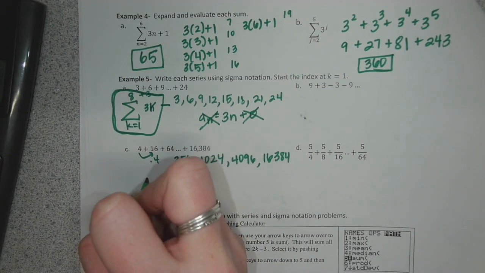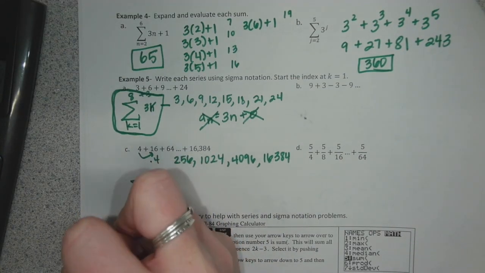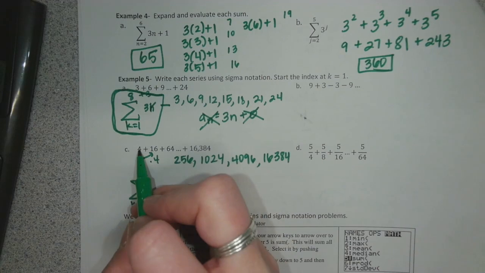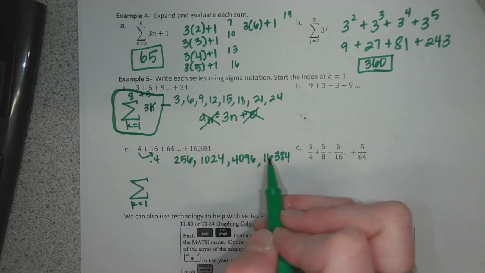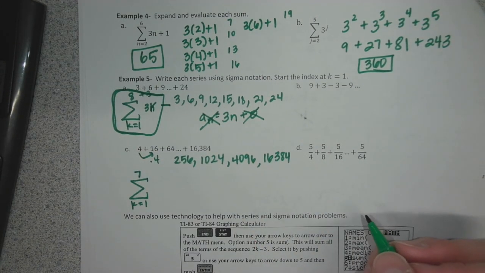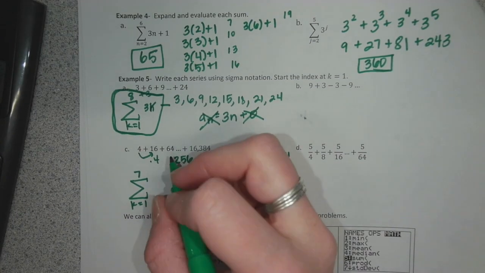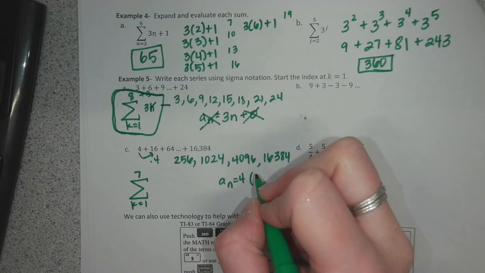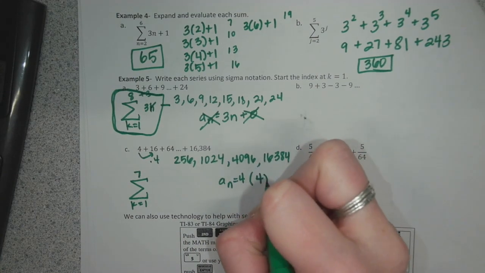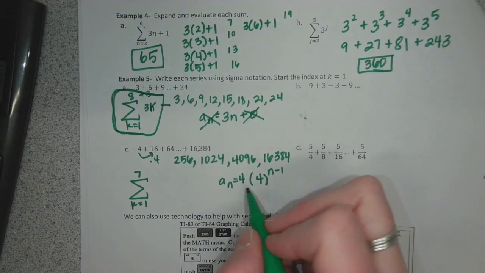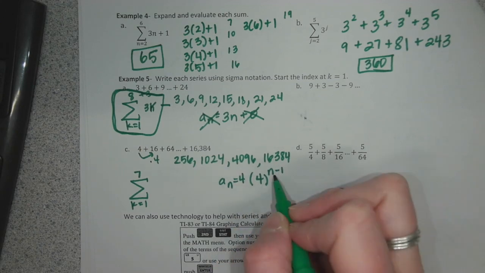So we've got our sigma k equals 1, 1, 2, 3, 4, 5, 6, 7 terms. And then our explicit formula would be a sub n equals our first term, which is 4, times our common ratio, so it's getting 4 times larger, and then n minus 1. So this would be our formula.